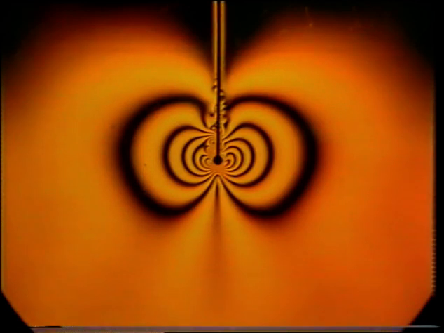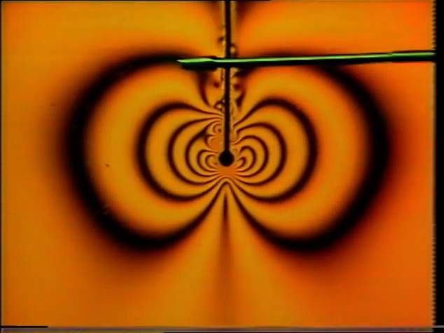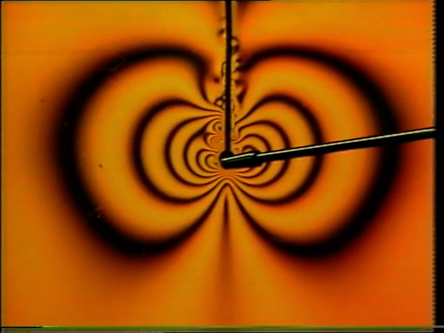The model now represents a crystal which has been dislocated. The shim here represents the extra half plane of atoms that we've inserted. Immediately, this pattern of optical fringes is formed. It approximates to two sets of nesting circular fringes on either side of the dislocation here.